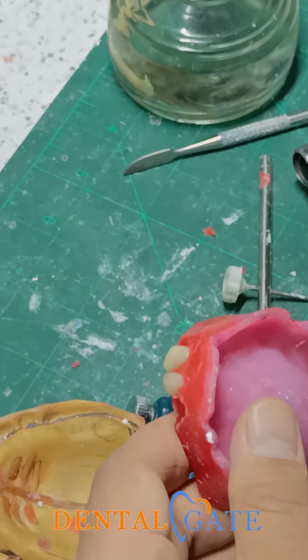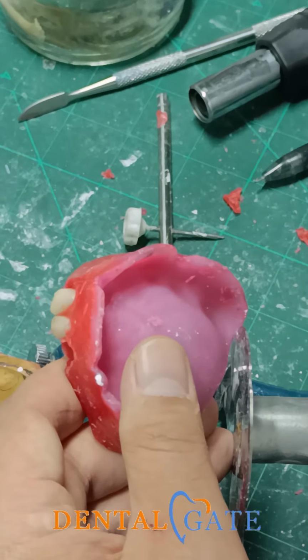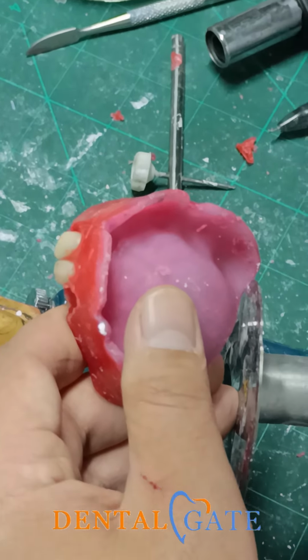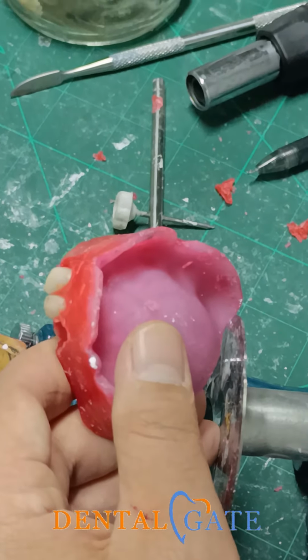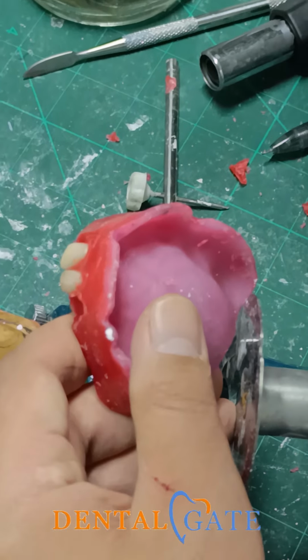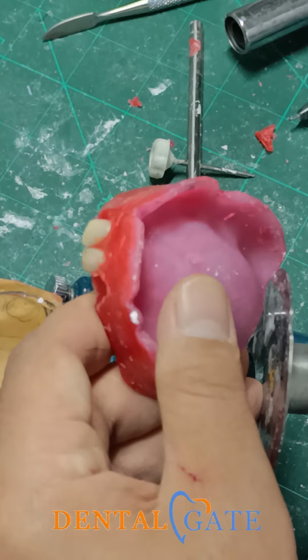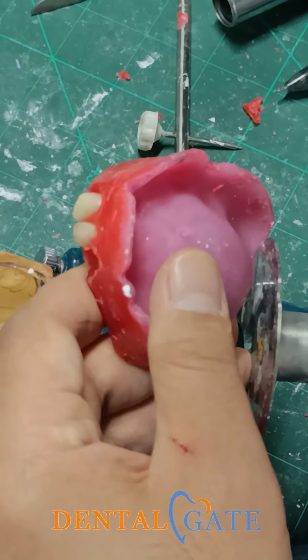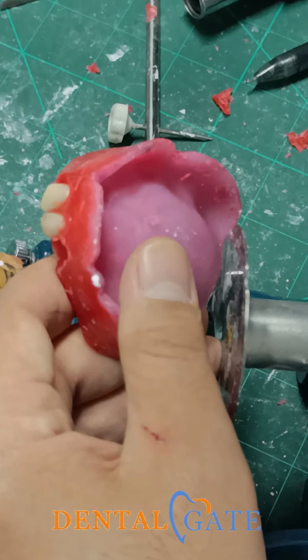So the incisive papilla gives two main criteria. One is the midline, if you don't have a reference in the patient's mouth, and the second one is the position of the central. So this is the start segment for the anterior teeth.